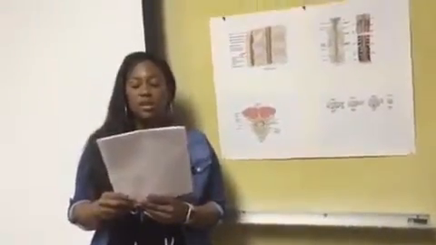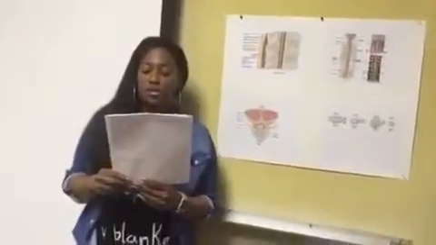Damage to the front part of the spinal cord can result in loss of ability to feel pain, as well as hot and cold sensations below the level of damage. Damage to the back part of the spinal cord can result in the loss of ability to feel the sense of position of the arms and the legs.